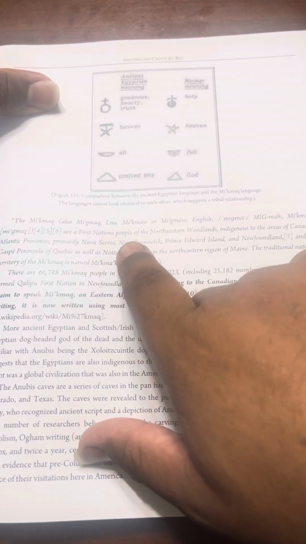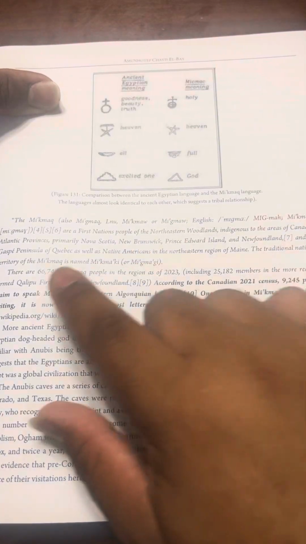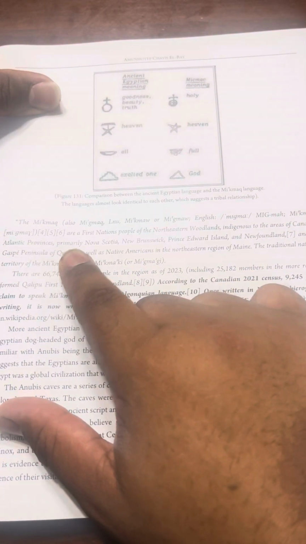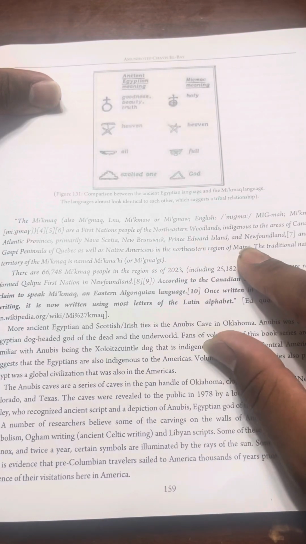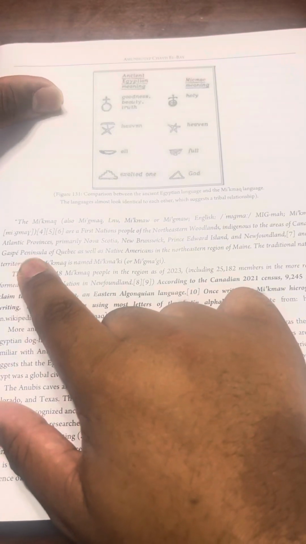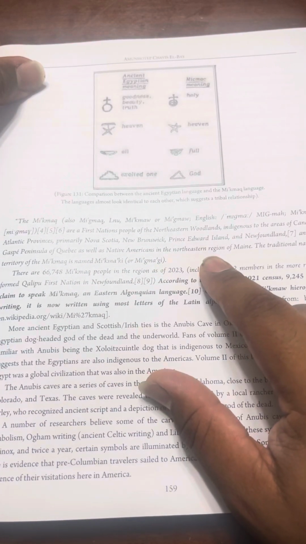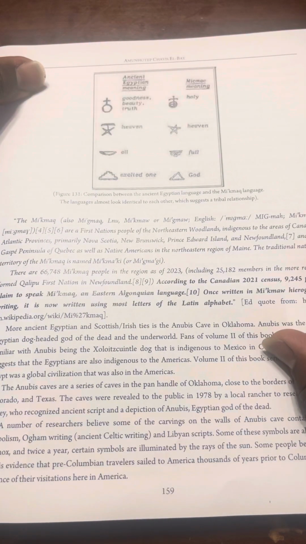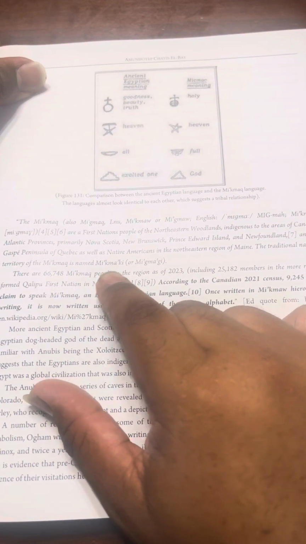The Mi'kmaq are a First Nations people of the northeastern woodlands, indigenous to the areas of Canada's Atlantic provinces, primarily Nova Scotia, New Brunswick, Prince Edward Island, and Newfoundland, and the Gaspé Peninsula of Quebec, as well as Native Americans in the northeastern region of Maine. The traditional national territory of the Mi'kmaq is named Mi'kmaqi.